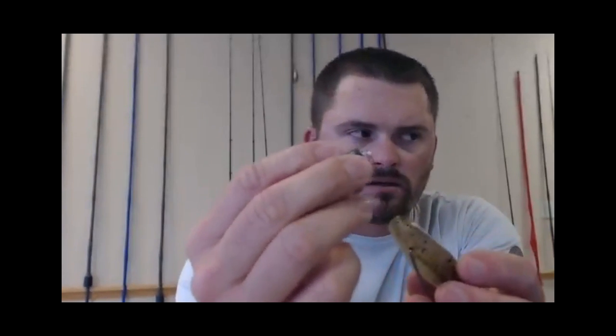Well, something I've started doing and had really good luck with is basically I take a 1/16 ounce bullet screw-in weight. If you guys can see that. It's a really small weight.